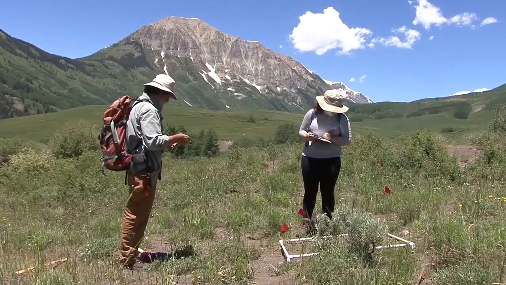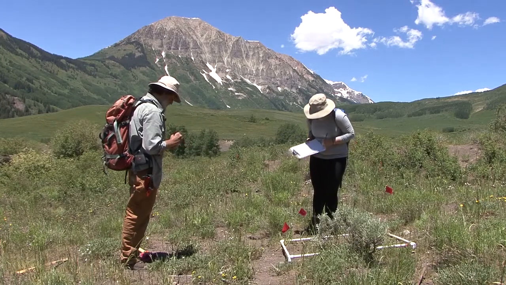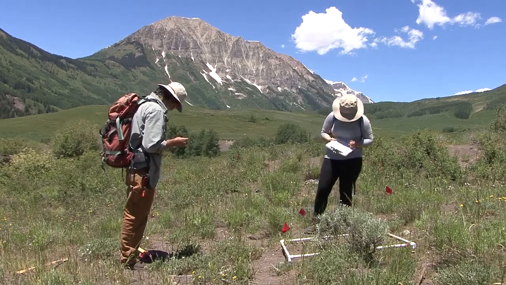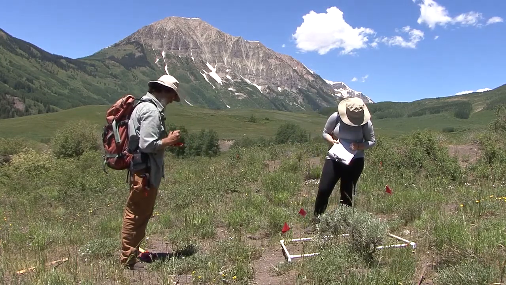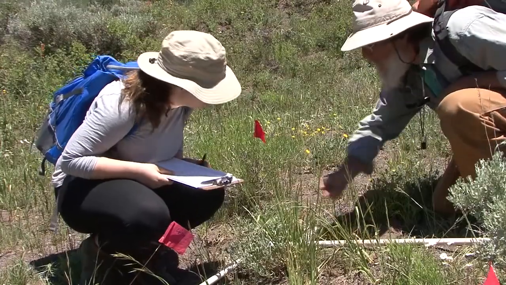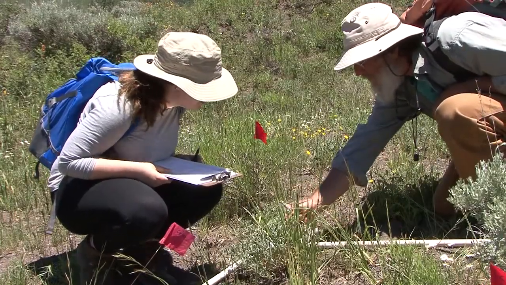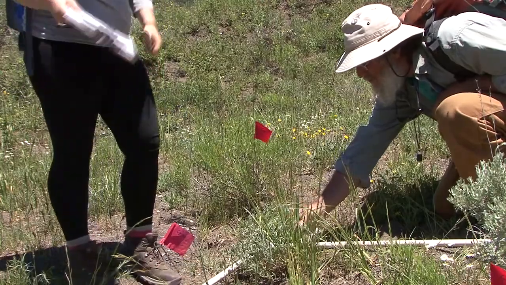So I'm going to look at this site again, reestablish the same permanent plots and see how the diversity has changed and how the environment has changed over time, whether it's returning back to the state of the surrounding areas or whether it's sort of gotten to a point that it's going to stay.